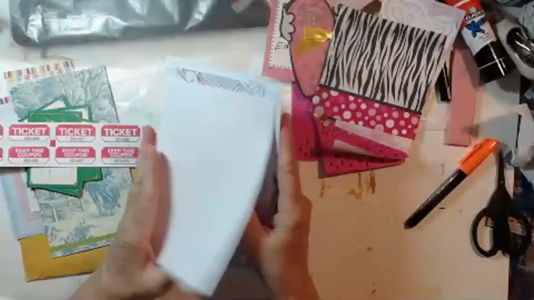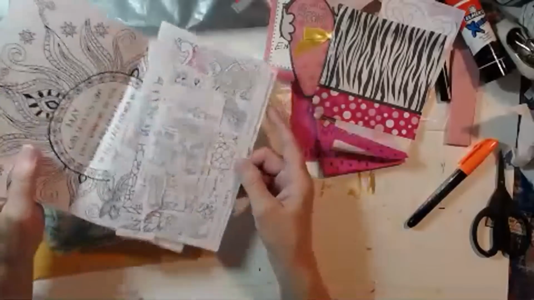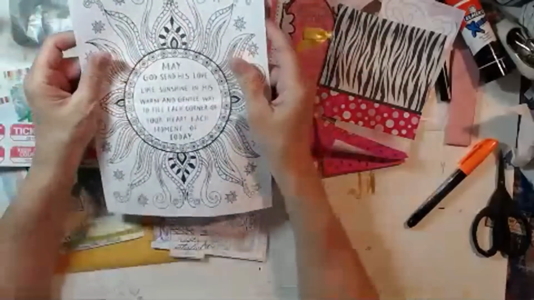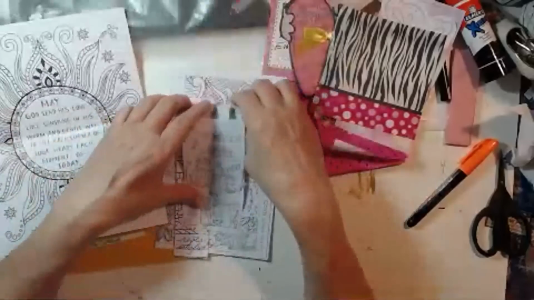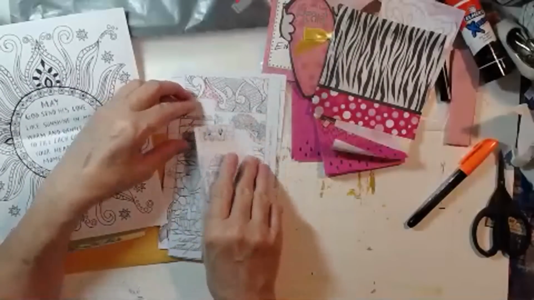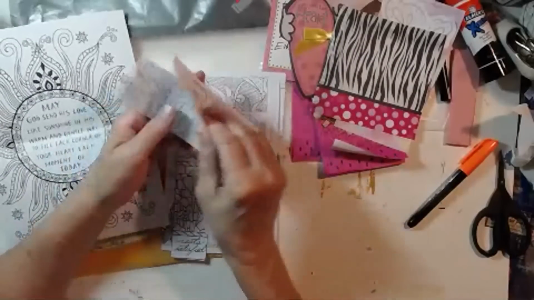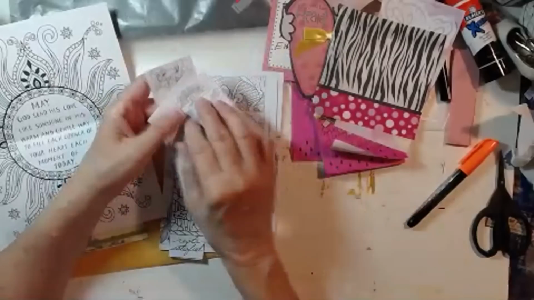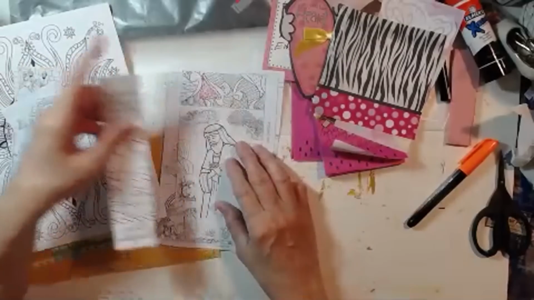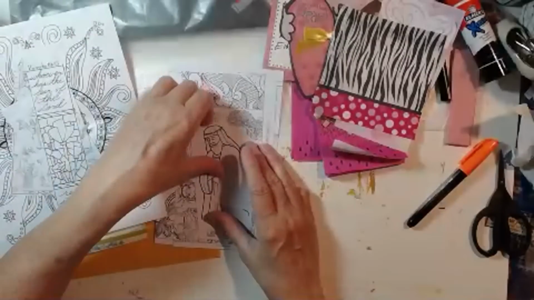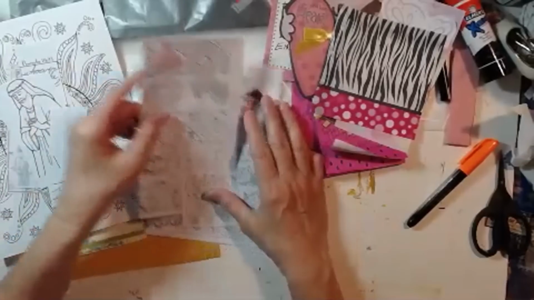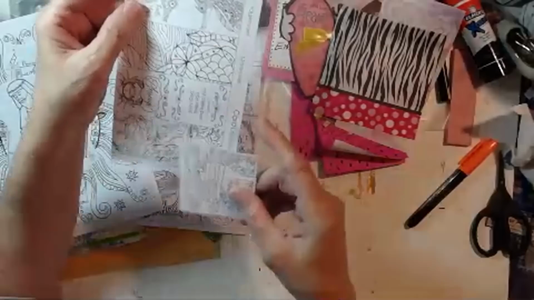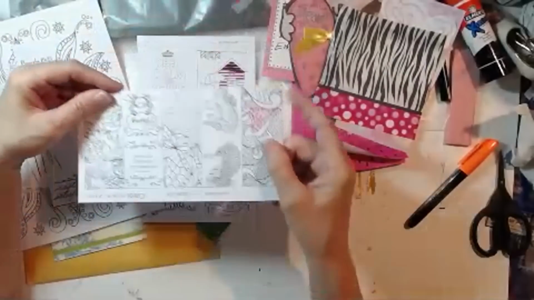And, oh, look. She sent me some pages to color. These are biblical, which I don't mind because I am a Christian, so I don't mind getting this. Beth, thank you so much. Oh, look, and not everything. She sent me some dragons. May God bless you and keep you.